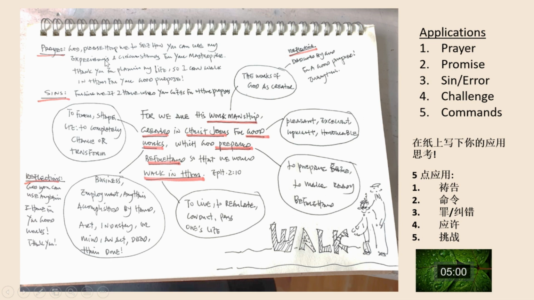So a prayer that I have for God, like, God, help me to see and use my experience and my circumstances for your masterpiece. I just want to thank Him for planning my life, and I hope I can walk in it for His good purpose. Or are there any sins? Maybe I sometimes use my gifts for the wrong purpose, or for my own indulgence or my own glory. So I ask God to forgive me if that's the case. Another reflection is that I really hope God can use everything in my life to bring Him glory for His good work.